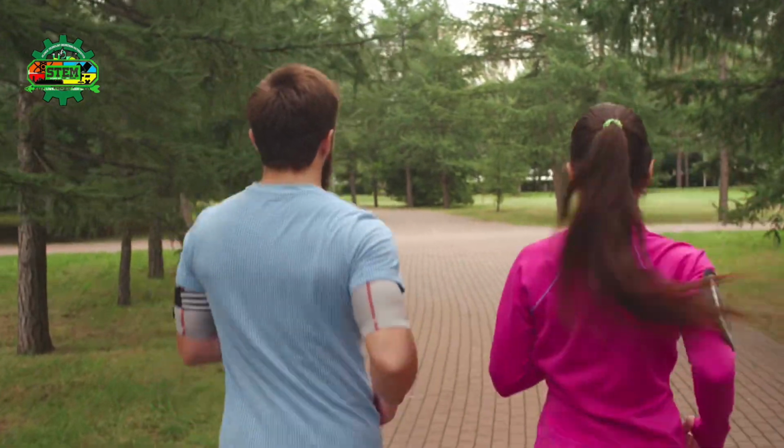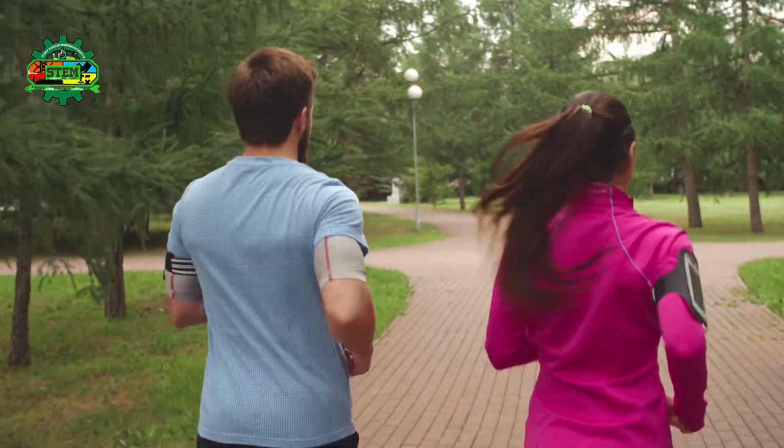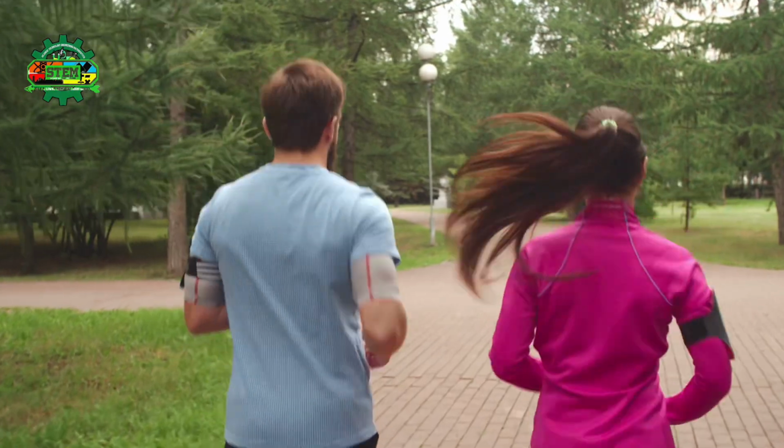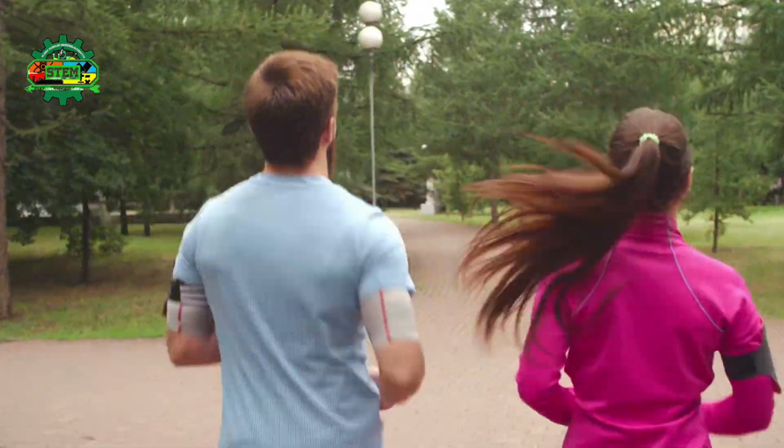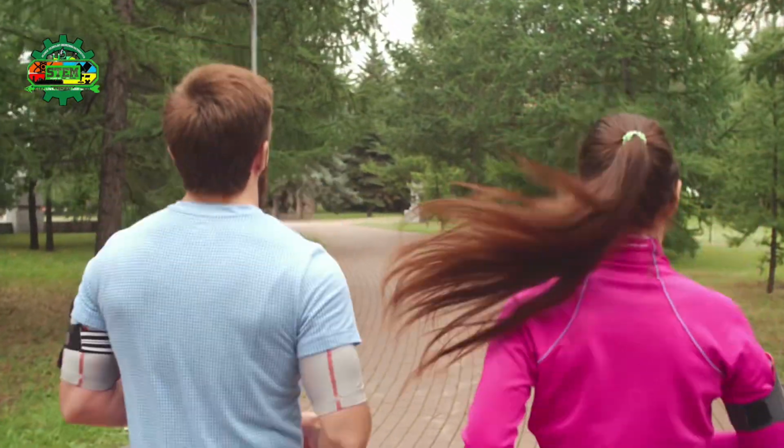Our skeletal system plays an indispensable role in how we live and move. By taking good care of our bones, we can ensure that we remain strong and active throughout our lives.